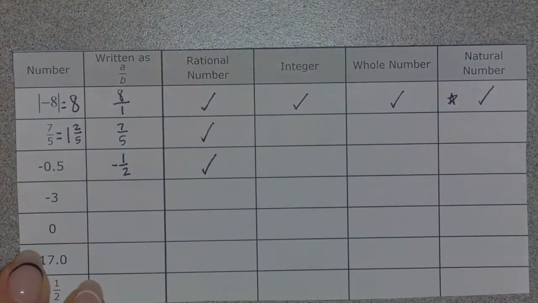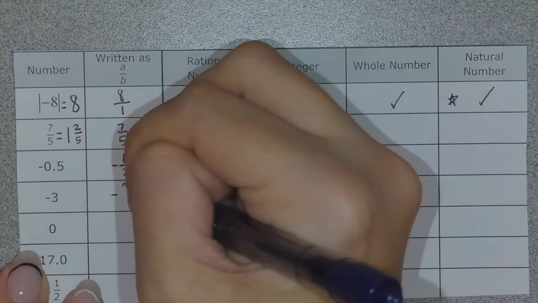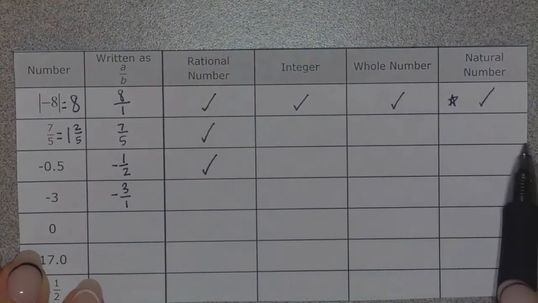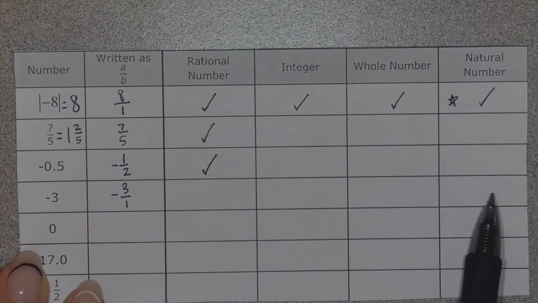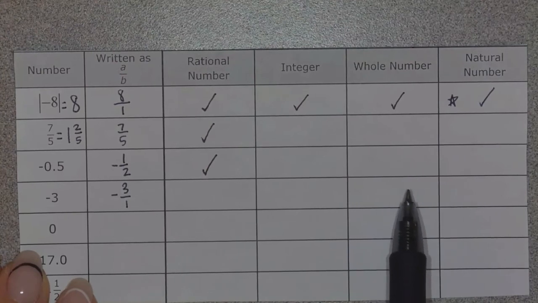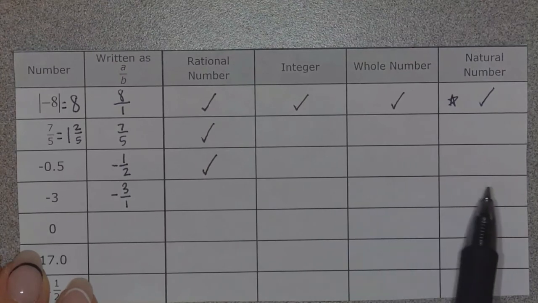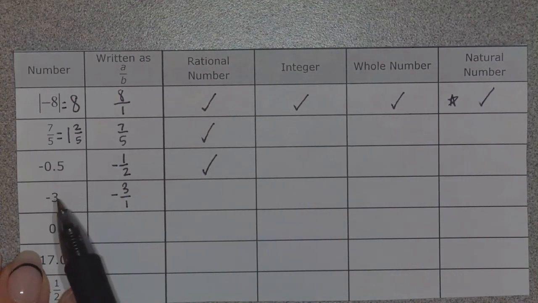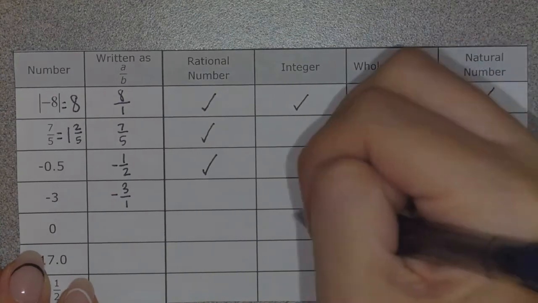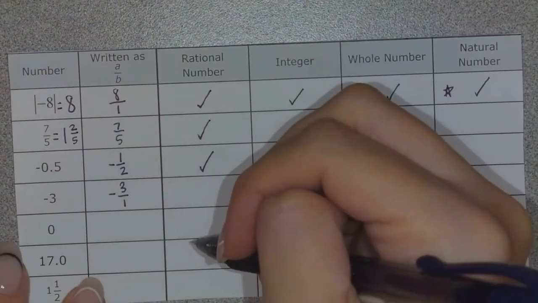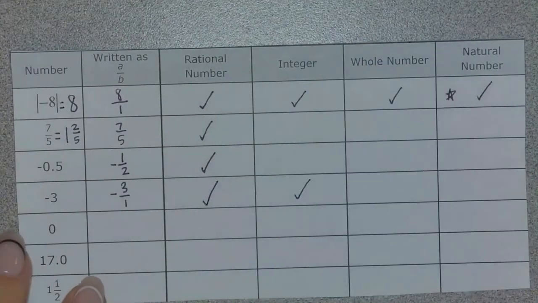Our next one, negative 3, can be written as negative 3 over 1. But negative 3 is not a natural number because I can't count to negative 3. It's not a whole number because remember, the only whole number that's not natural is the number 0. But it is an integer because there's no fractional part and it's a negative number. So that would make it an integer. And because it's an integer, it's also a rational number.